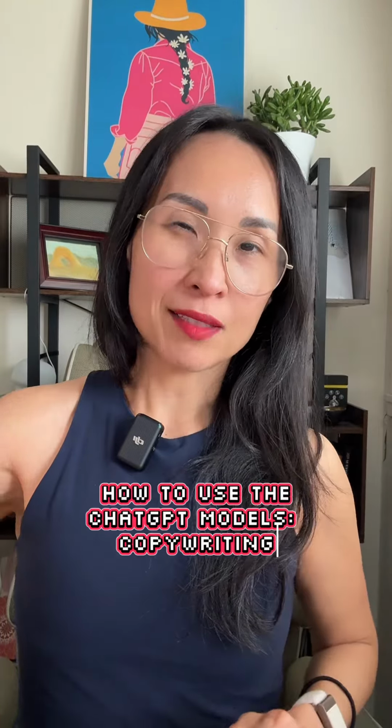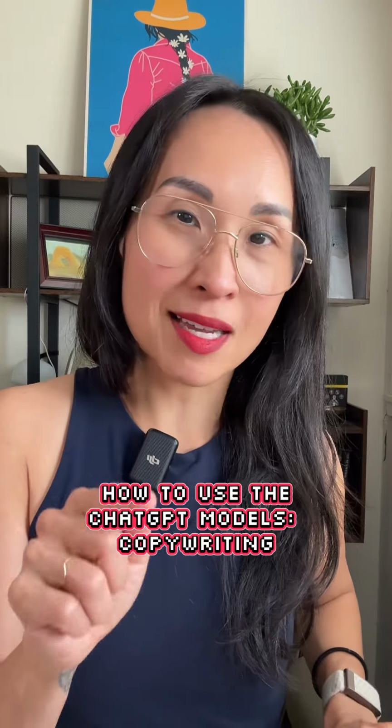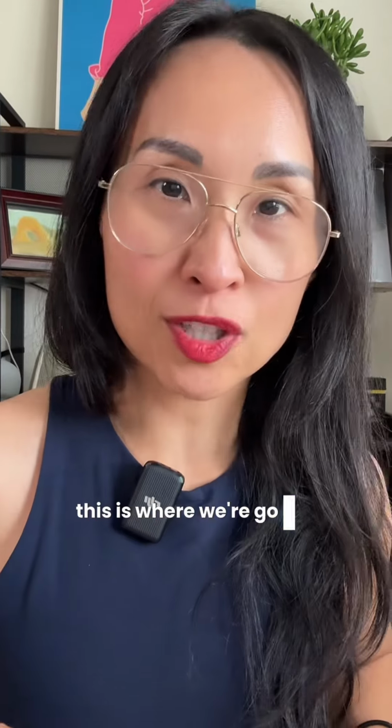You're using AI every day. Good, you should be. But you're still using the same model for every type of task. This is where we're gonna learn something today.